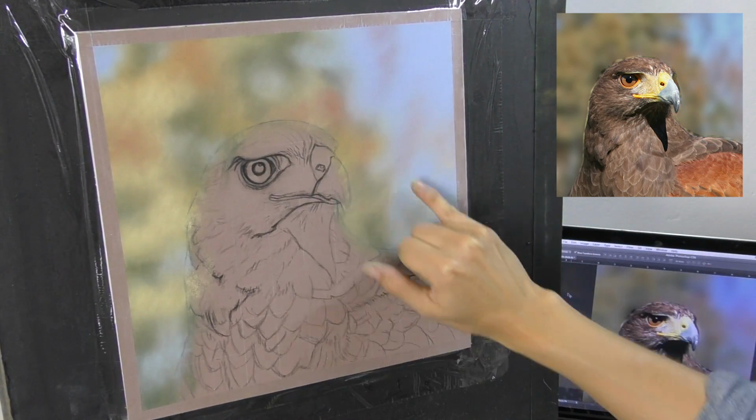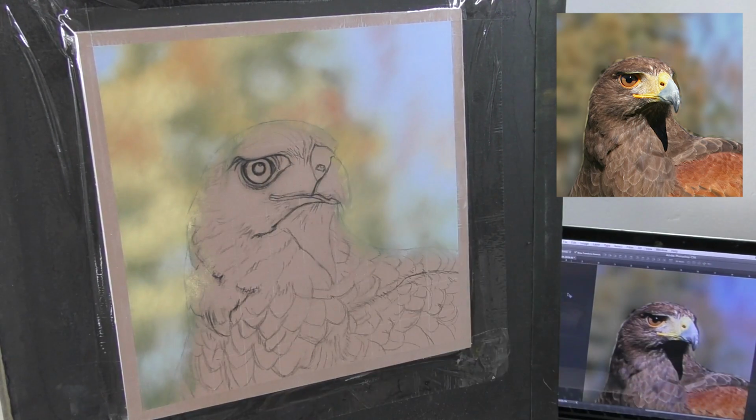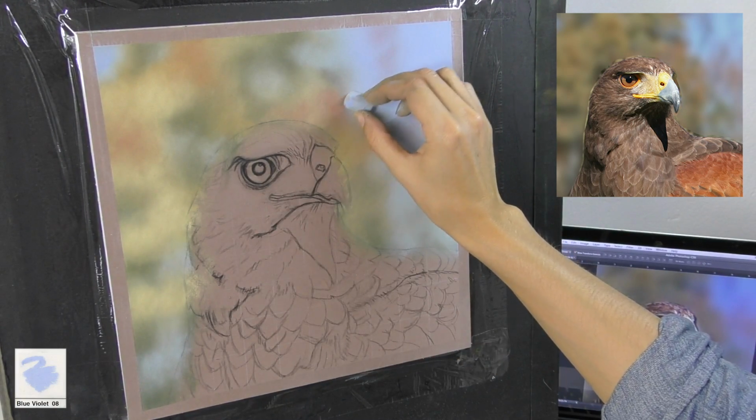And I immediately like how the yellow looks when I've blended it in. I can definitely picture the hawk sitting in front of that a little easier now.